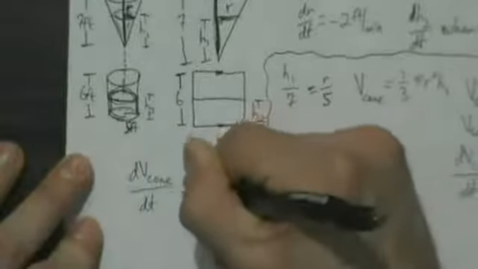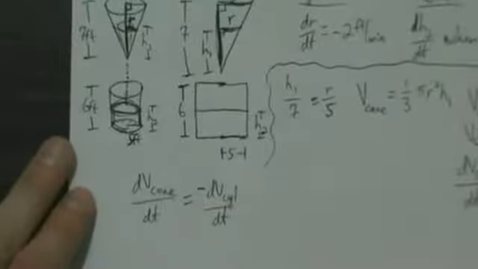To make them actually equal, you just put a negative sign in front of this one, or you can put it in front of the other one, as long as you put a negative sign somewhere. dV cone dt is negative because water is leaving the conical tank, and the volume of water in the cylindrical tank is increasing. So to make this equation true, this equals negative this. This is a negative quantity, so it equals negative this positive quantity. So that's what's going on there.